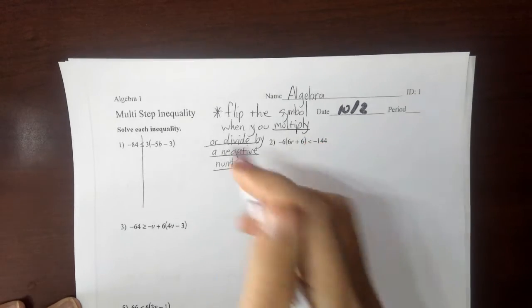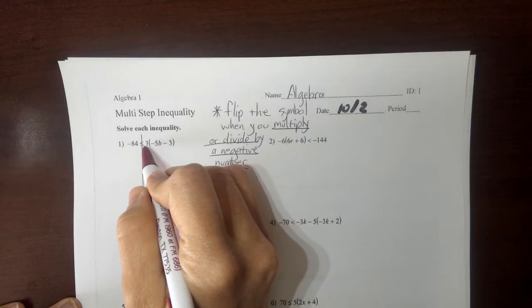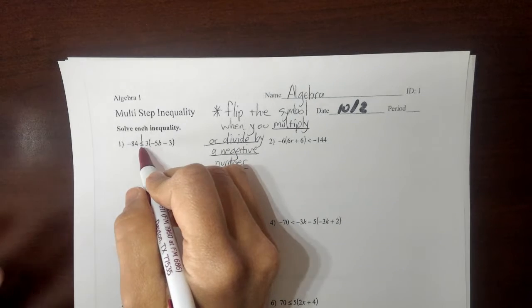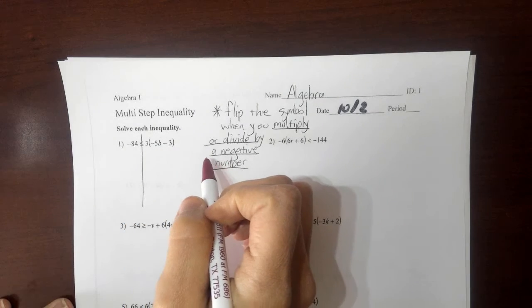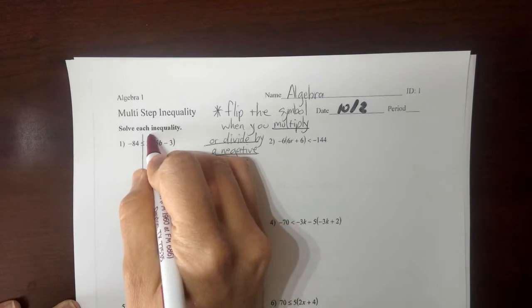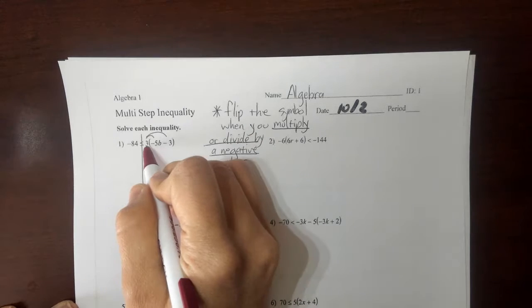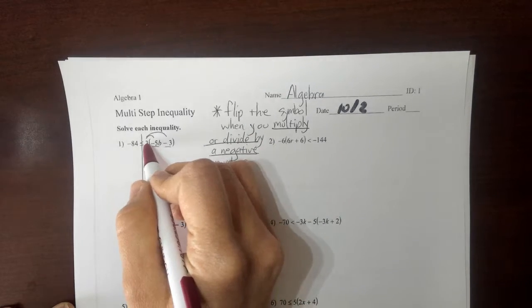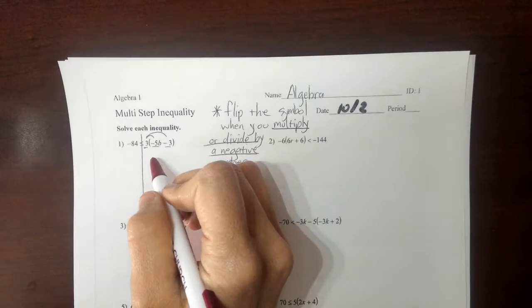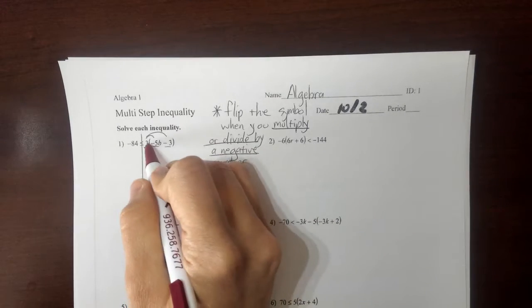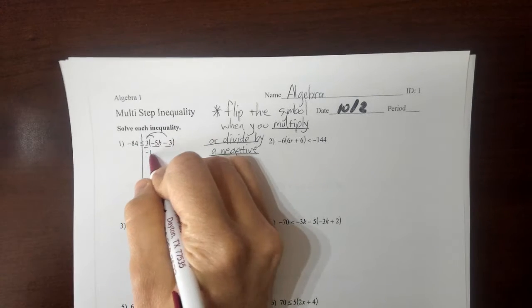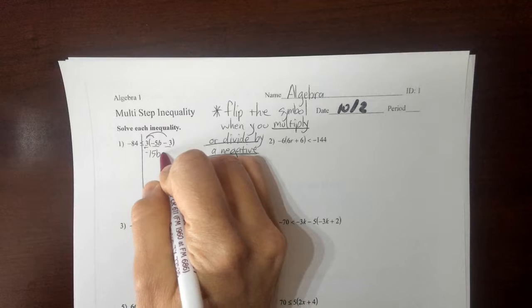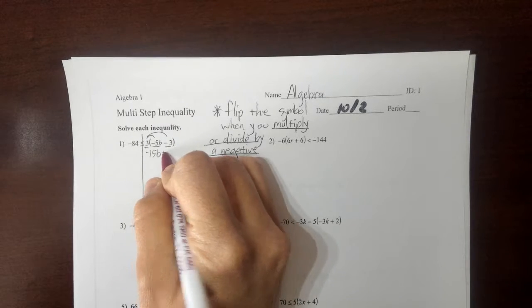Okay, so we're going to go ahead and simplify both sides first, right? We're going to solve it exactly like we do any equation, but we're just going to flip the symbol if we need to, if it's a negative number that we're multiplying or dividing by. So I'm going to multiply this outside number to each number in here. That's called distribution. Remember that word, distribution. It's a vocabulary word. Okay, so 3 times negative 5, that's going to be negative 15b. 3 times negative 3, still negative, negative 9.